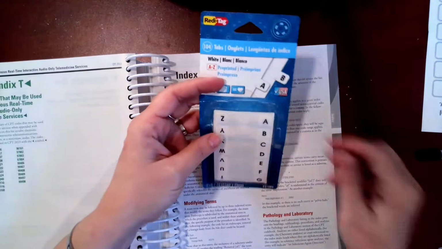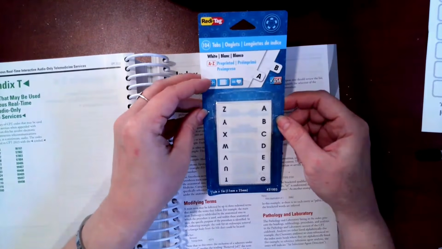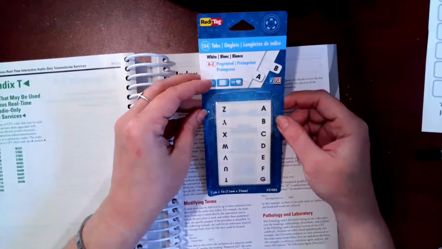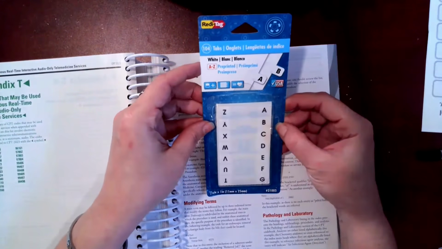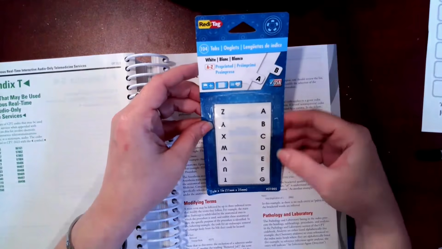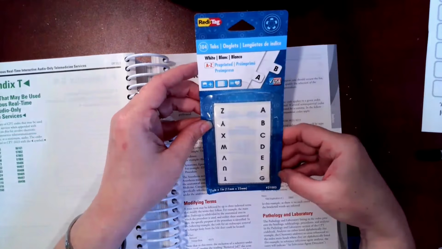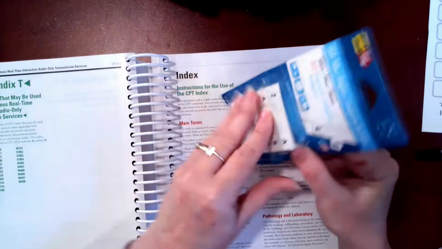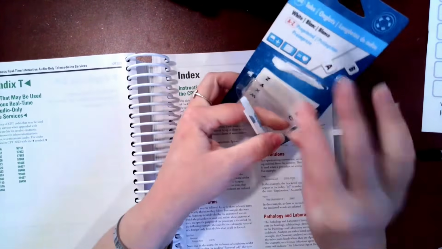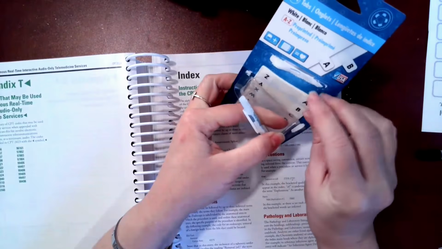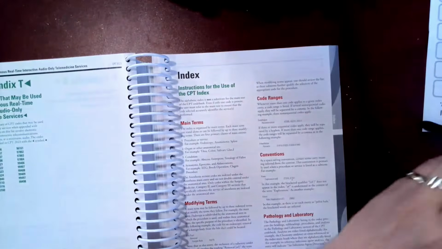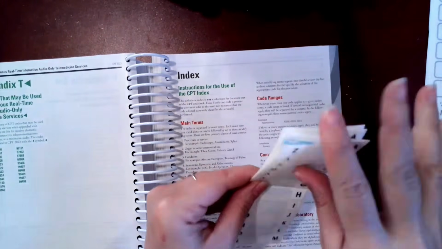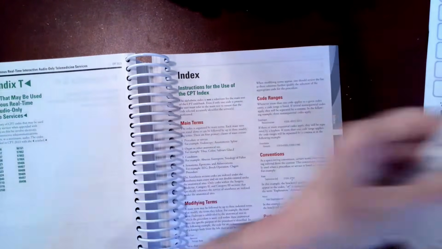I also use these ready tabs. So ready tags. And I really like these. They come 104 to a box, and one box usually lasts me about 5 years. So the index number for these ready tags is 31005. And you just need one sheet, your A through Z sheet. Let's pull this out. I just need the one sheet here. Oh, look at that. There we go.